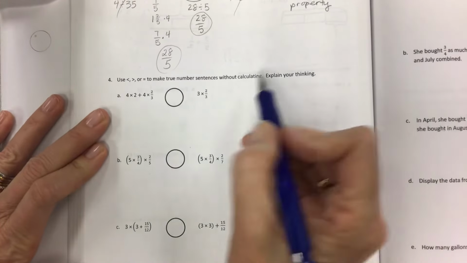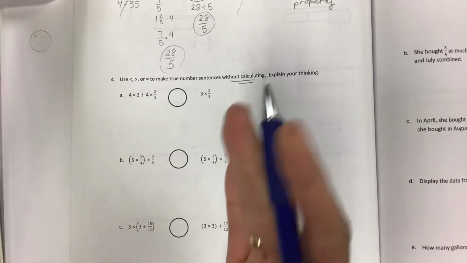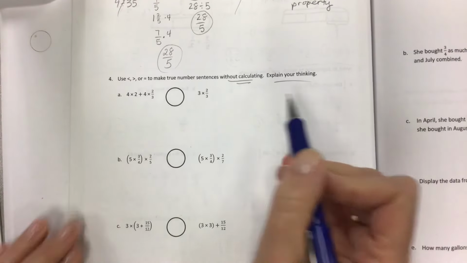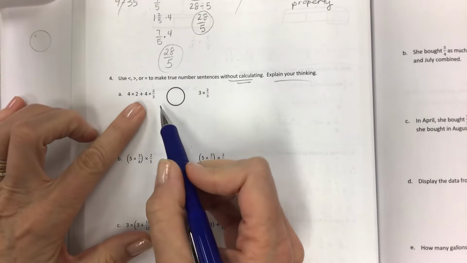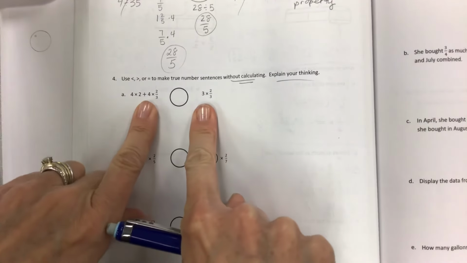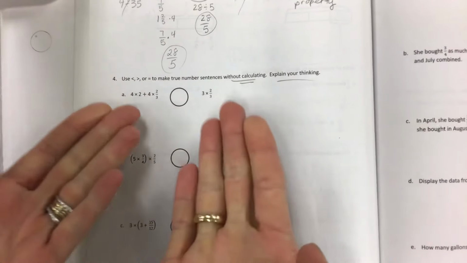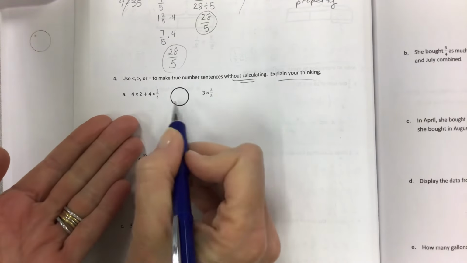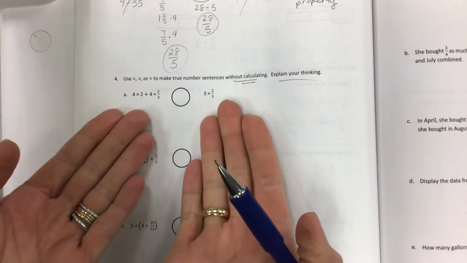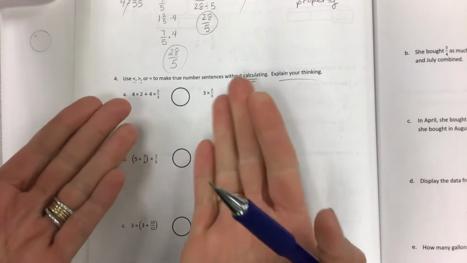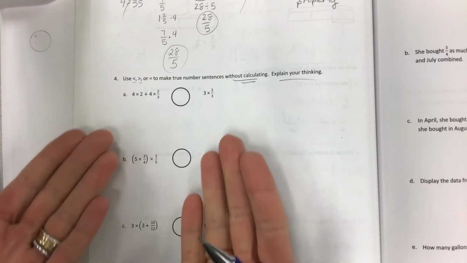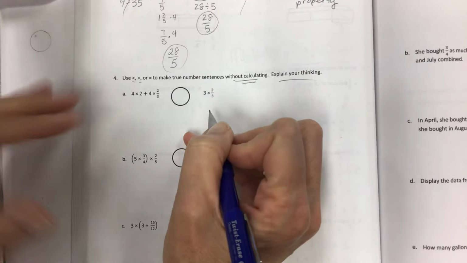These are kind of fun without calculating, so you have to reason and explain your thinking. So let's check this out. First of all, compare what's on the left and right. You have to weigh these, okay? An equal sign means they're the same, but the greater than or less than means one side has more weight, is heavier than, bigger than.